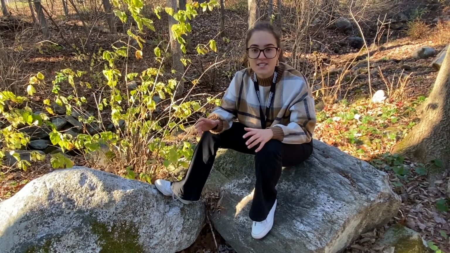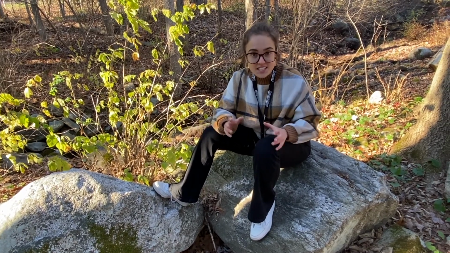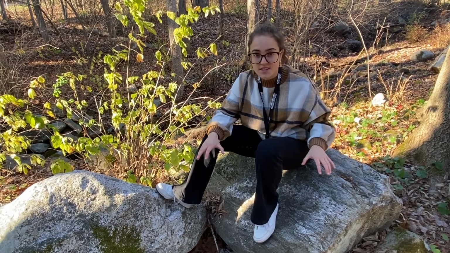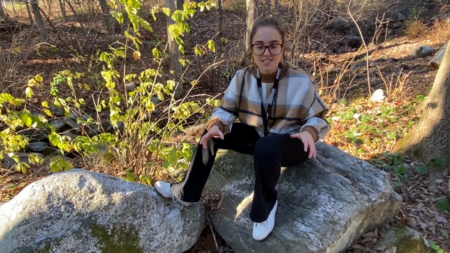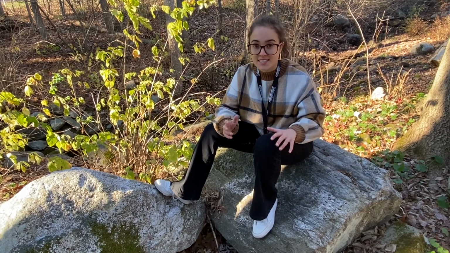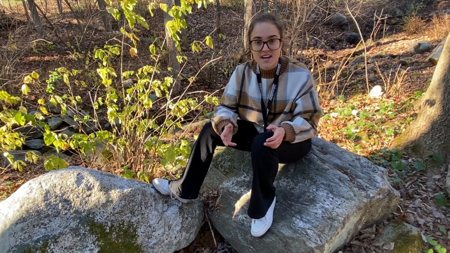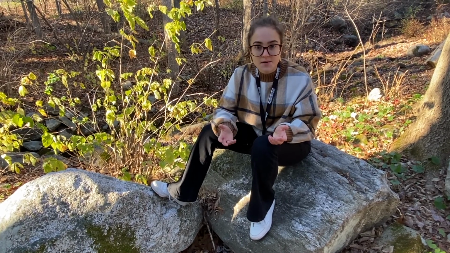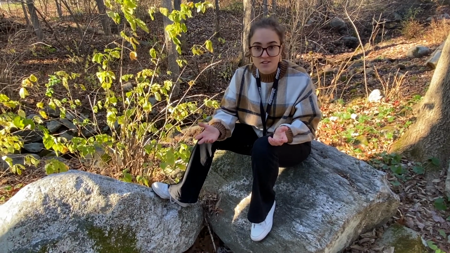Rocks are storytellers of the past. Igneous rocks tell us about volcanic activity and conditions deep within the earth. Metamorphic rocks tell us about the movement of tectonic plates deep within the past. And sedimentary rocks tell us about past environments, climates, and biodiversity at Earth's surface.